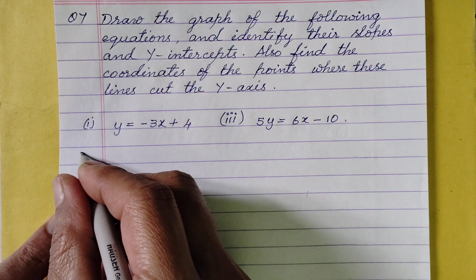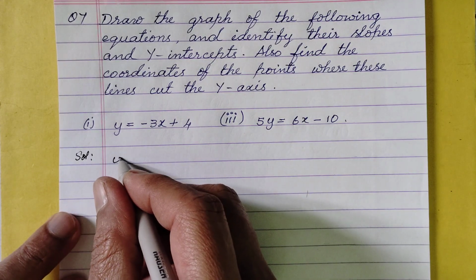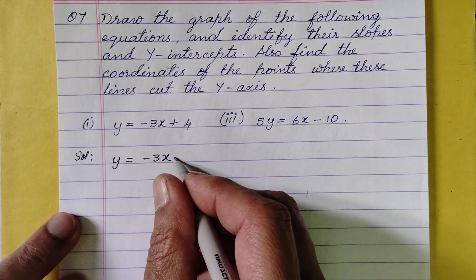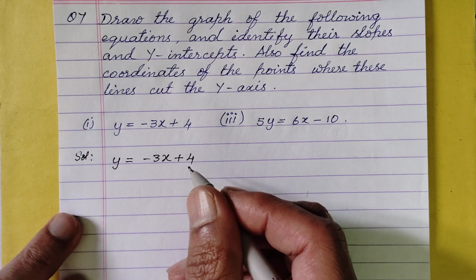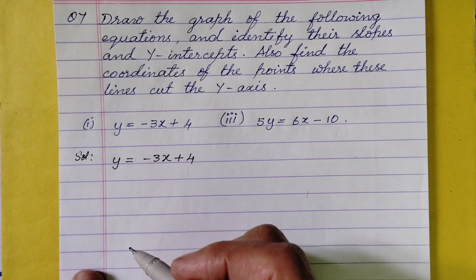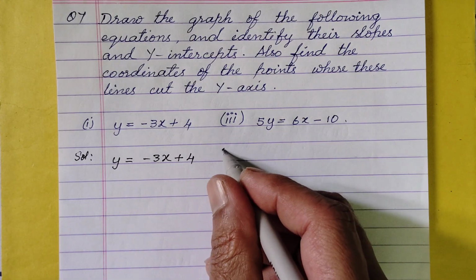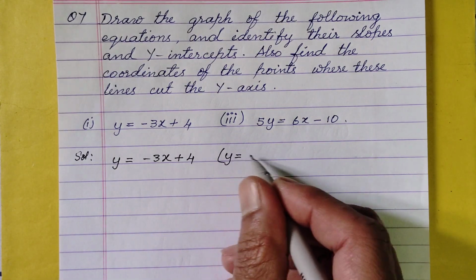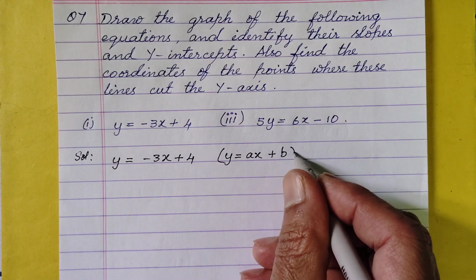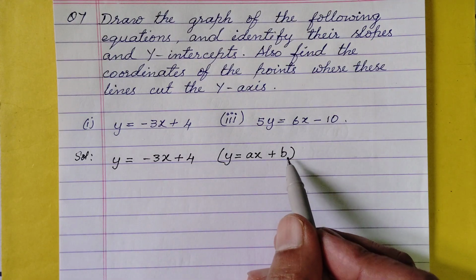Let's take the first one. The first one, y is equal to minus 3x plus 4. So here, when we compare it with the standard form, y is equal to ax plus b, value of a is minus 3, value of b is 4.